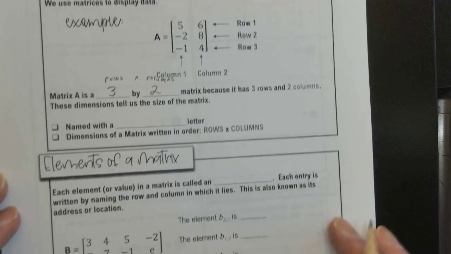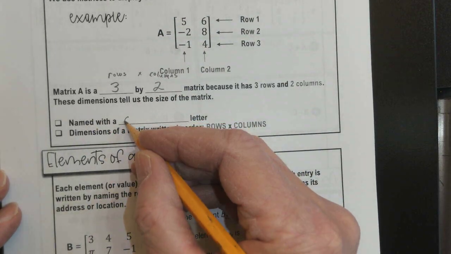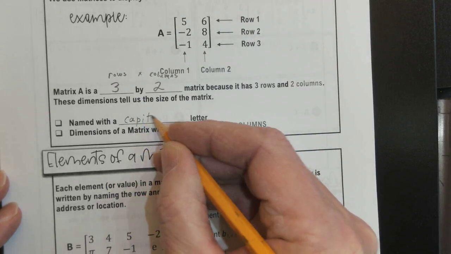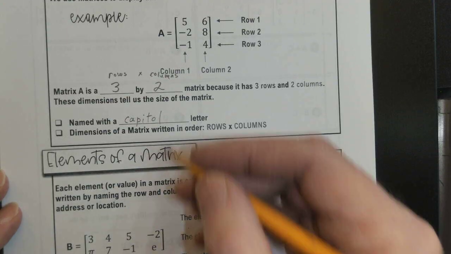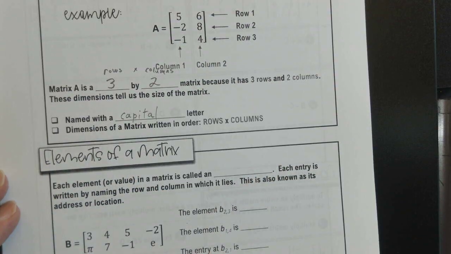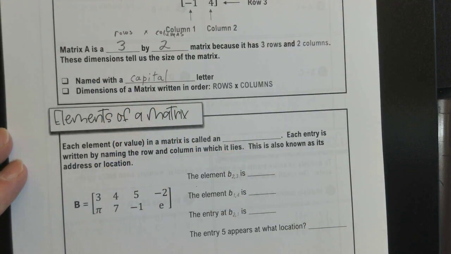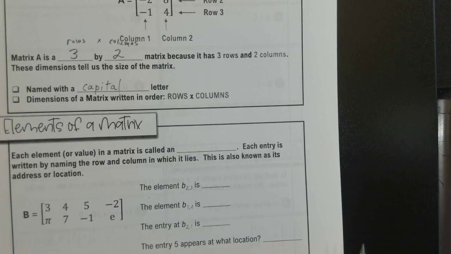Now, usually it's named with a capital letter. Capital letter. And then, so dimensions of matrix in order, rows by columns.